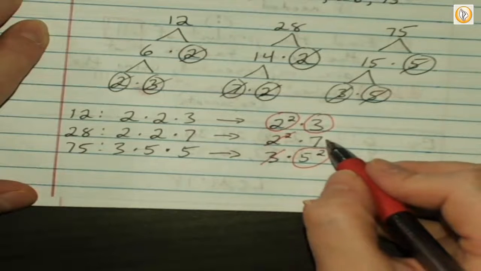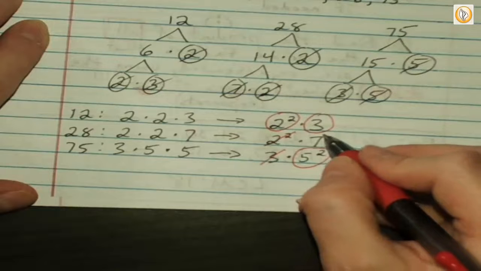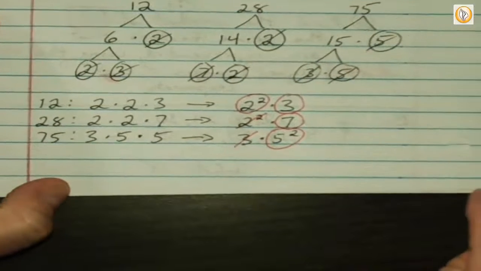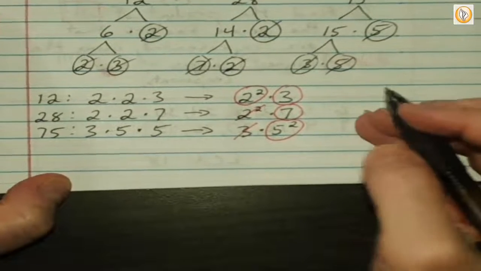And then I have a leftover 7. What do I do with that, Joseph? Just circle it. That's right. We don't cross it out. Good job. Man, y'all are getting this better than any other class I have ever taught this to.